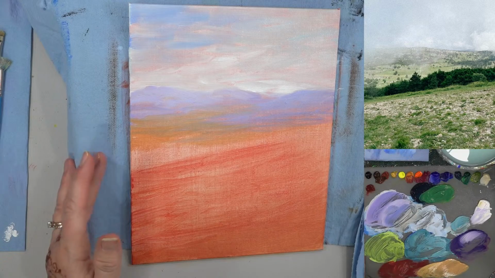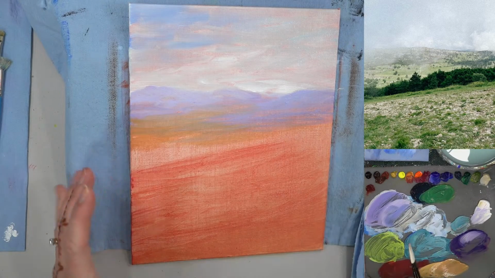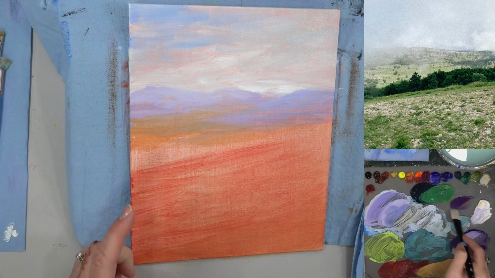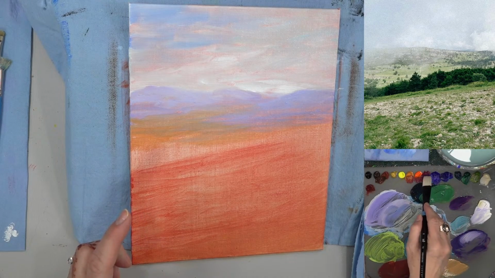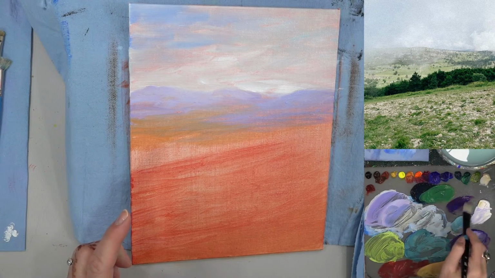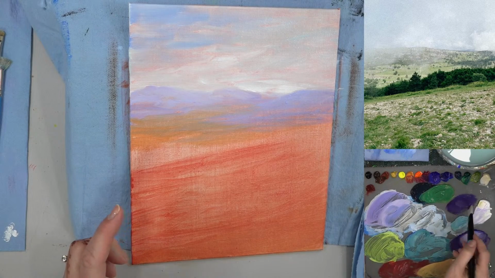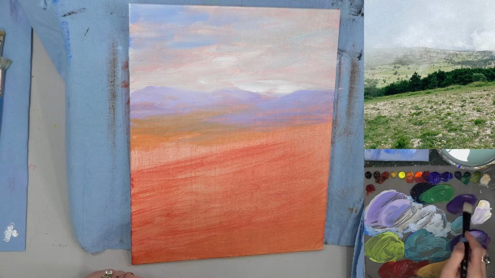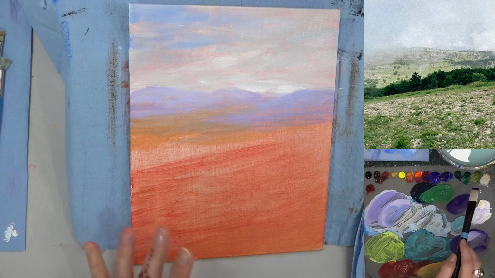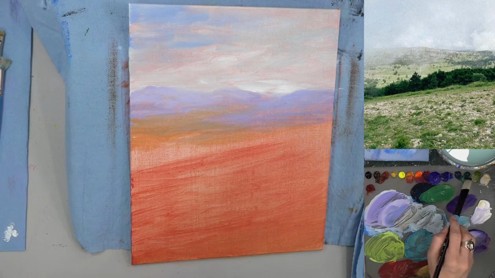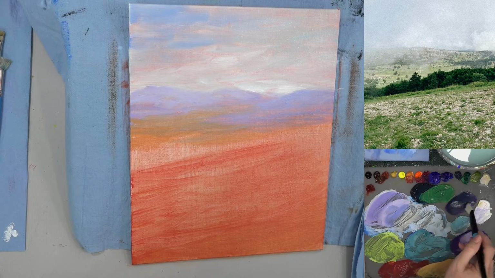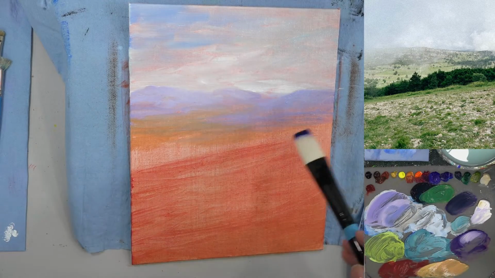All right, and then let's see. So for this part, let's go ahead and use our purple again. I like to use purple with green for my trees. I don't have my dioxazine purple out, but I usually like to use that. But if you mix ultramarine blue with magenta, it makes close enough. It works. And then some phthalo green yellow shade. And that makes a really beautiful bluish green.